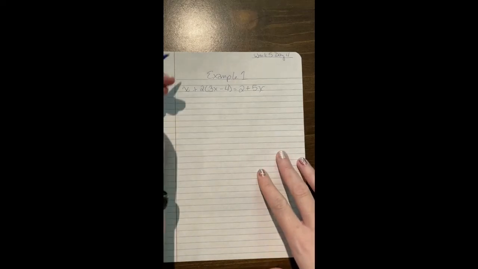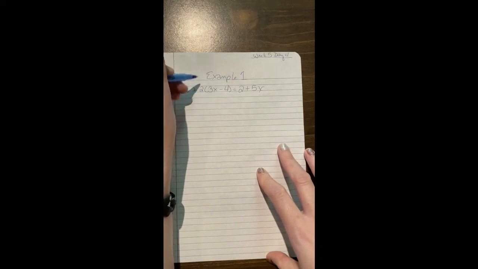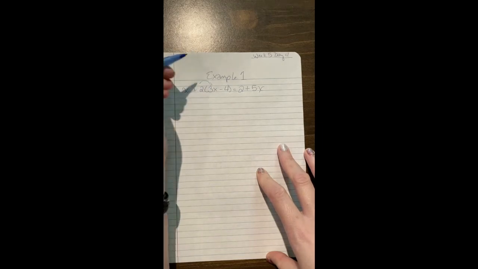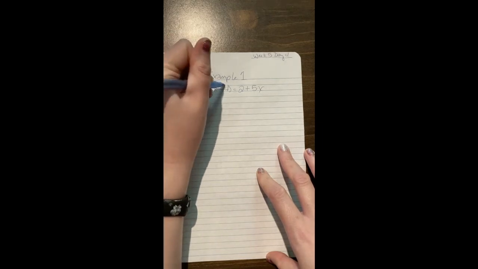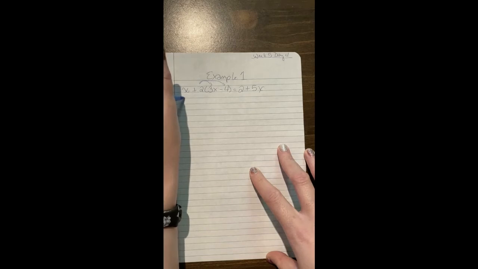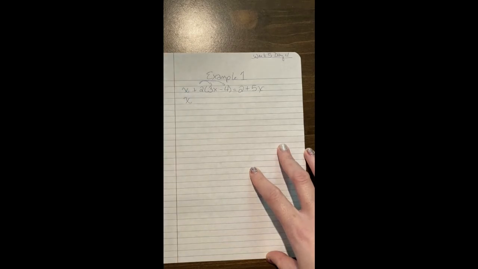So we're going to work it out step by step and see if we can find where the mistake was. All right, so the first step is always to take care of the distributive property if we have it. So we do have the distributive property here. This positive 2 is going to need to be distributed to that 3x and to that negative 4. So x is going to drop down up front, and we're going to take care of this distributive property.